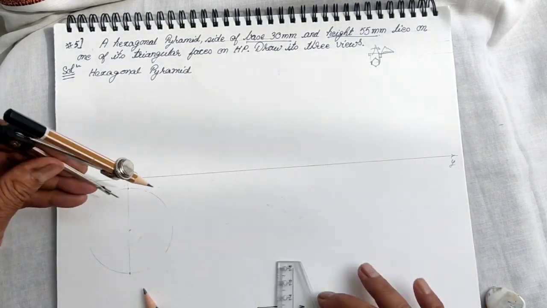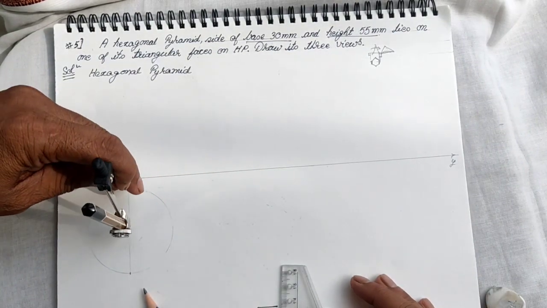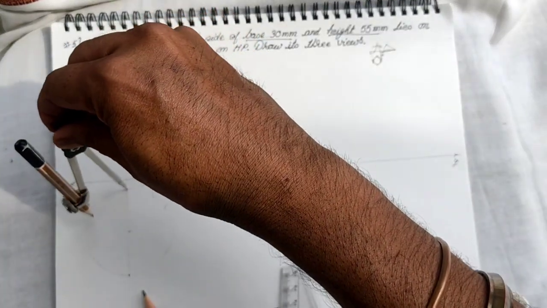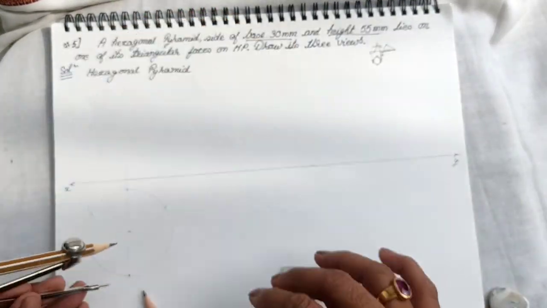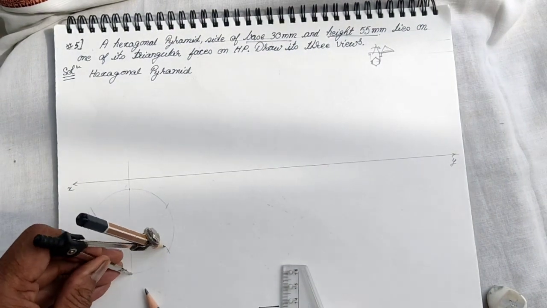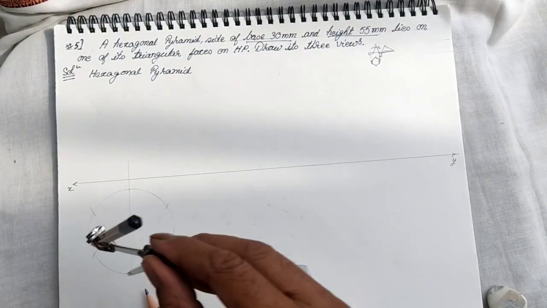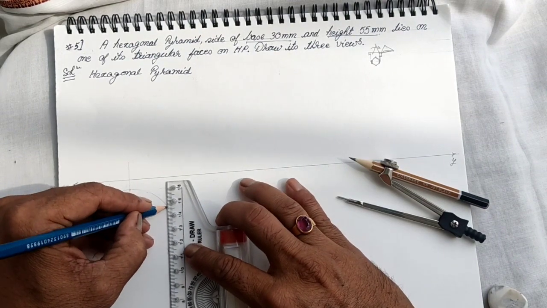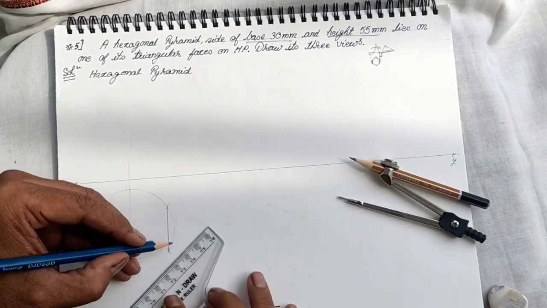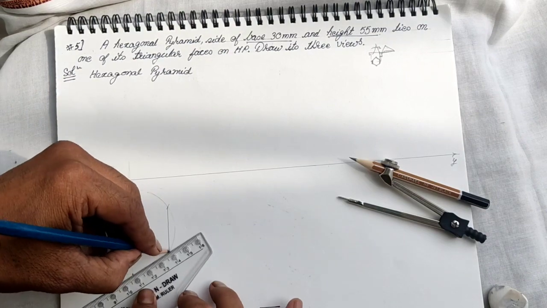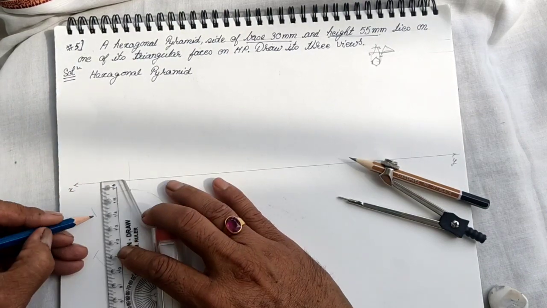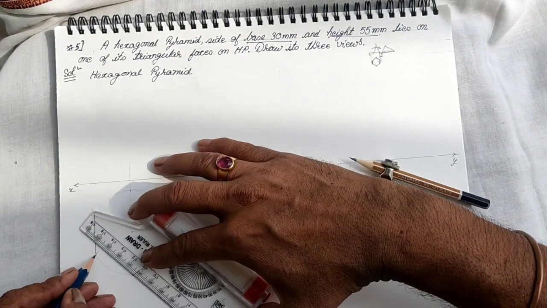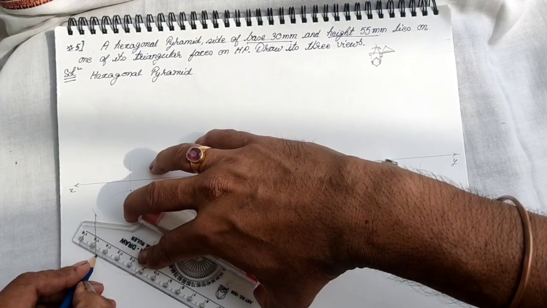So we know how to draw a hexagon. Then we take the same radius in compass as side. So we get these two base corners, then these two base corners. So we join them. So we get the base.